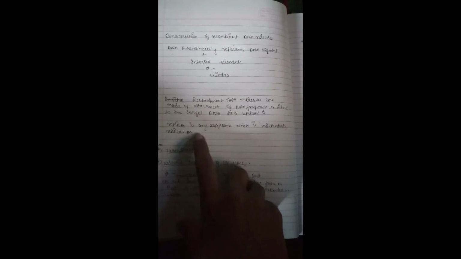So recombinant DNA molecules are made by attachment of DNA fragments in vitro to the target DNA, to a replicon. So a replicon here is a DNA site which can replicate by its own. Which can replicate is called a replicon. So a replicon is any sequence which is independently replicating.